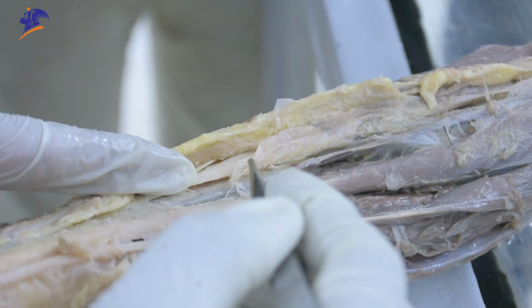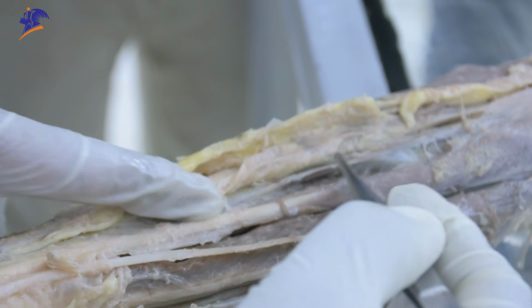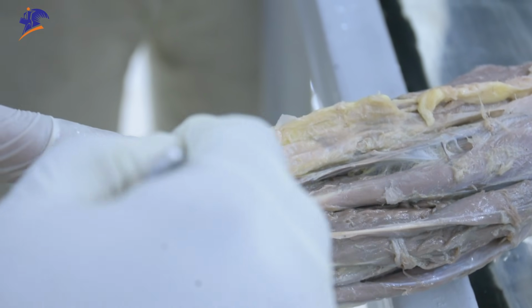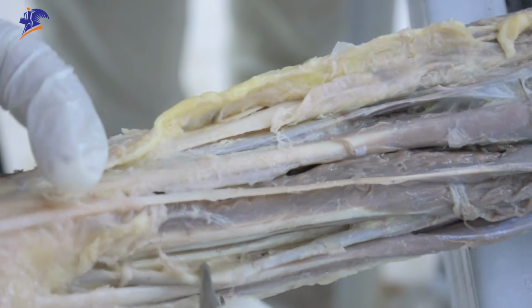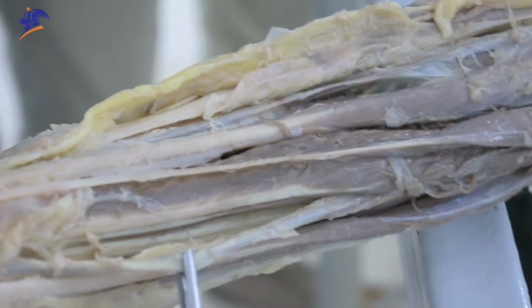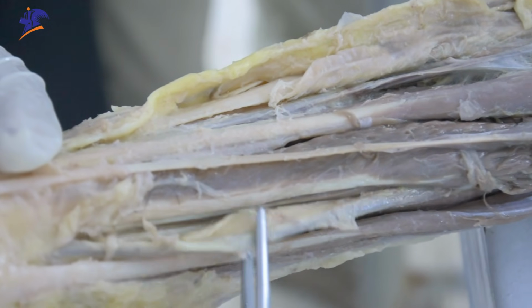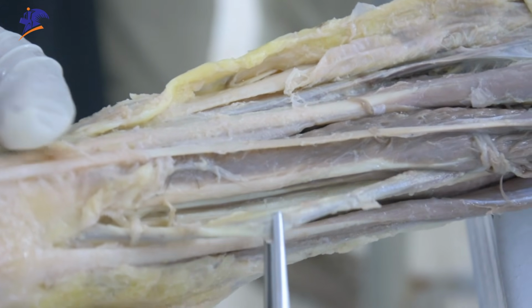Regarding the blood vessels in the forearm, this is the radial artery. Here we will find the ulnar artery with the ulnar nerve.